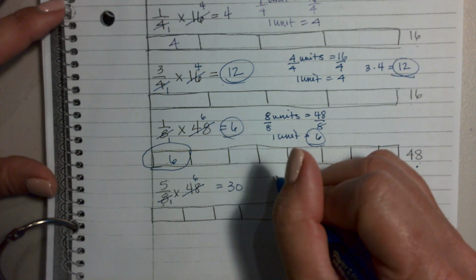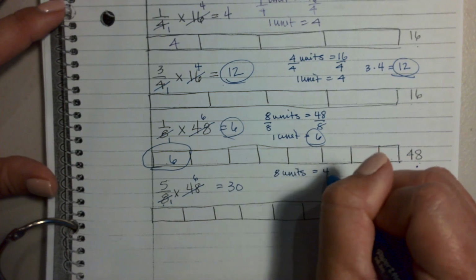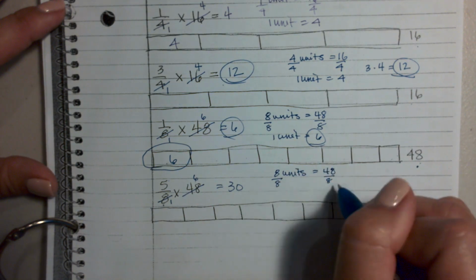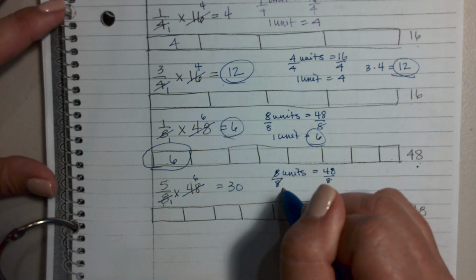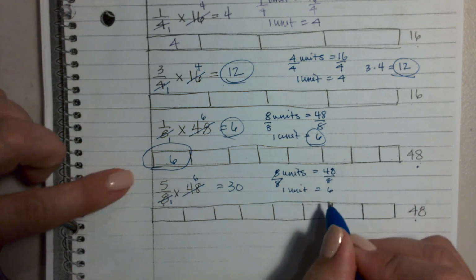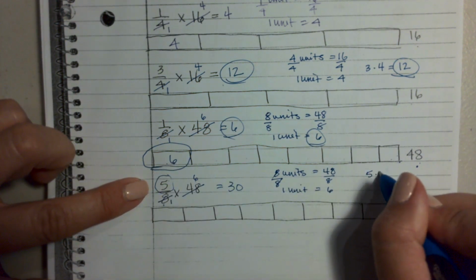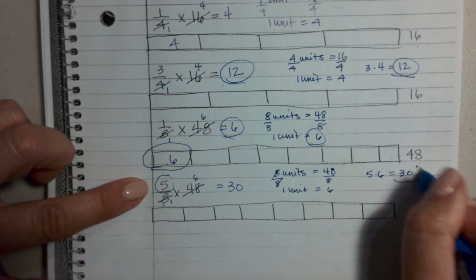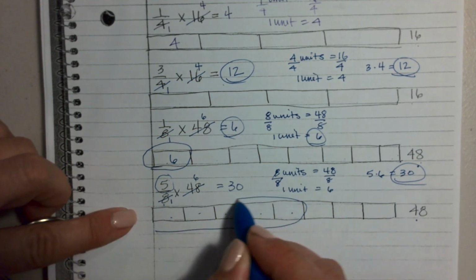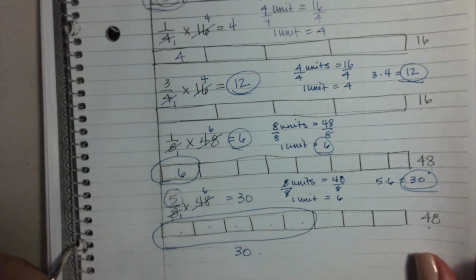Let's see if we get it the other way. 8 units is equal to 48. Divide here. What you do on this side, you have to do on this side. This cancels out, becomes 1 unit. This becomes 6. But now we need 5. So 5 times 6 equals 30. So 1, 2, 3, 4, 5 would equal 30. All right.